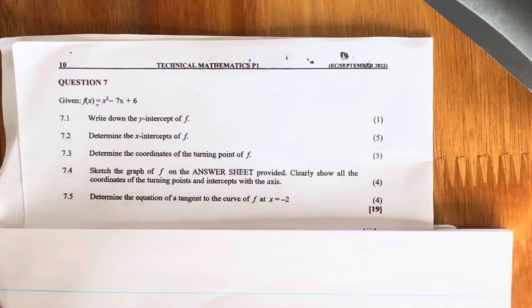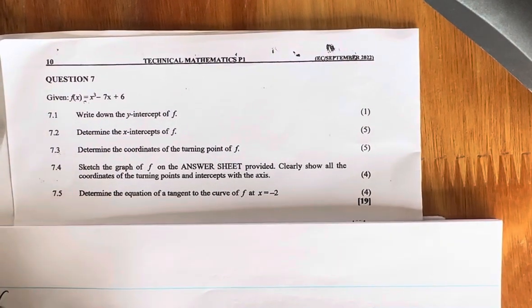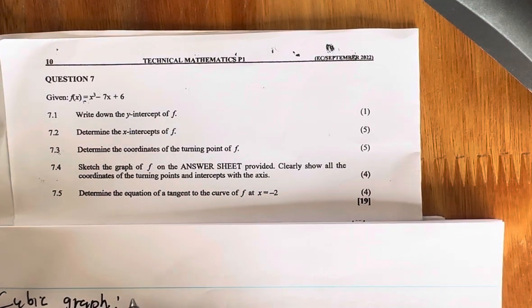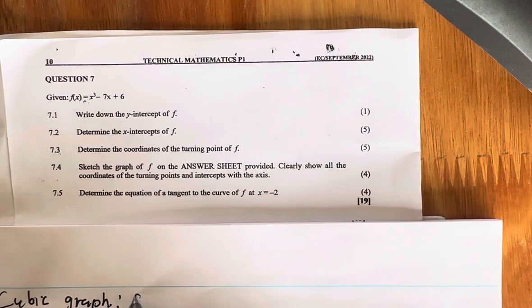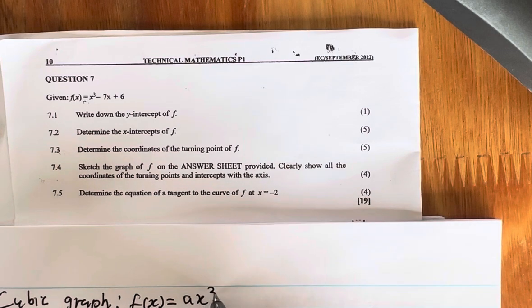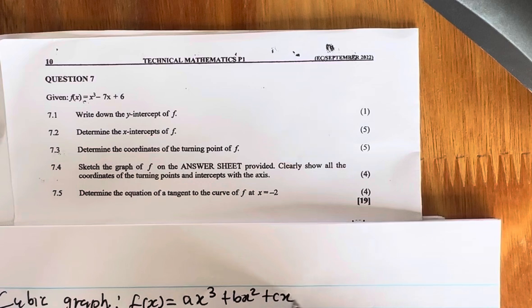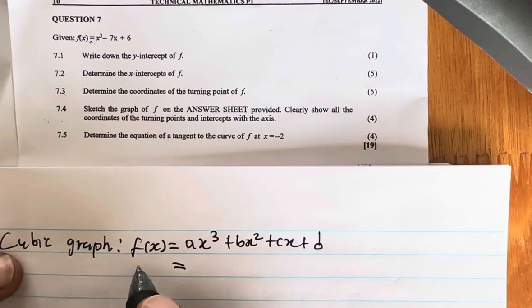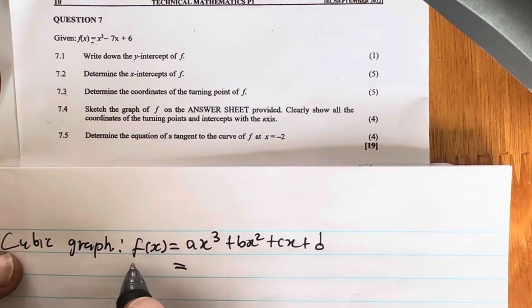So this is cubic graph now. We're dealing with the cubic graph, which is f(x) equal to ax cubed plus bx squared plus cx plus d. That one is the standard equation.